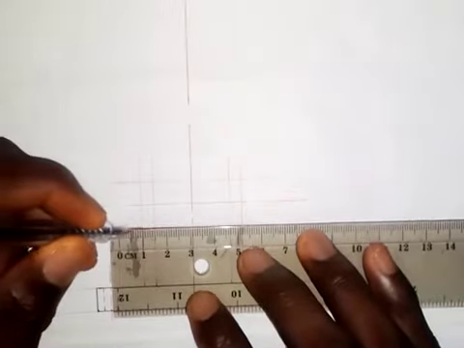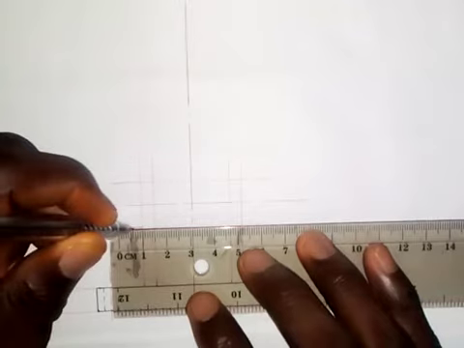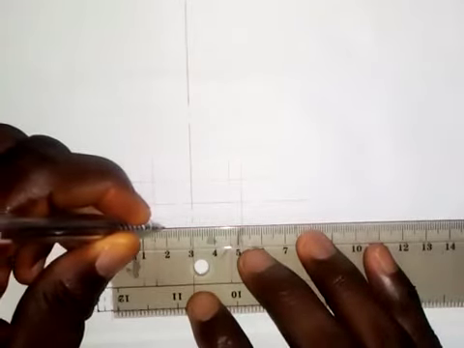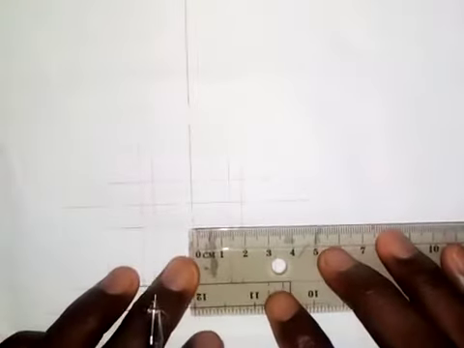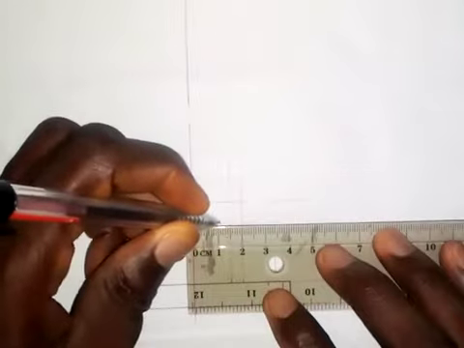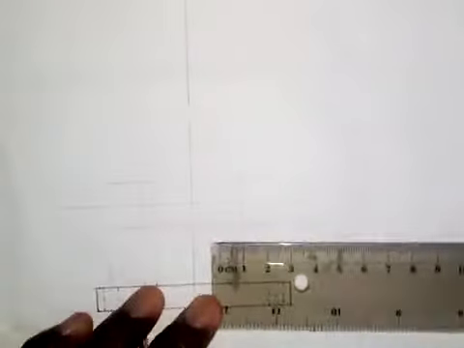So I'll just take 4 to the left side. So 4 to the left side. Now I'll take 4 to the right side. Okay, so that's what I will do. So that will not stress me. So 4 to the left side, 4 to the right side here.